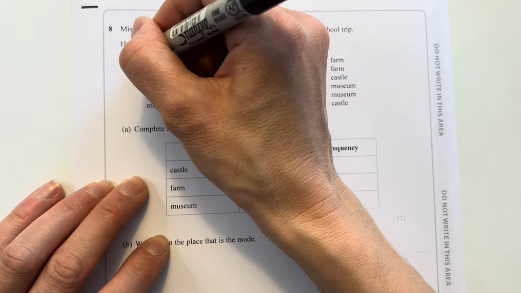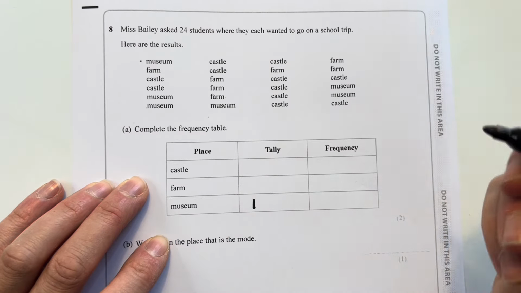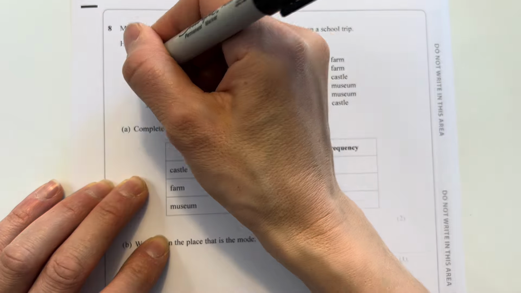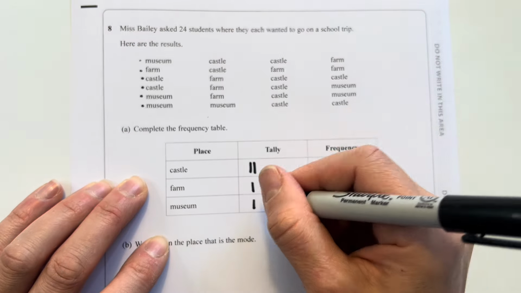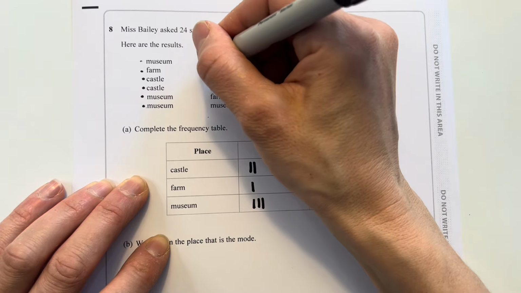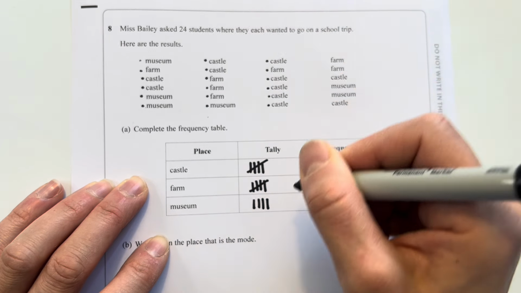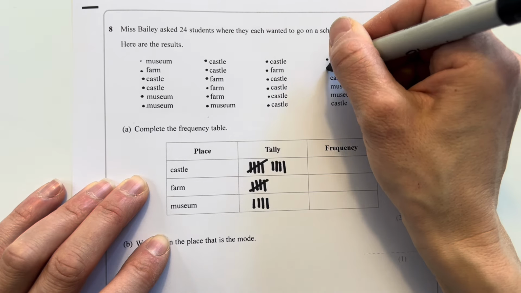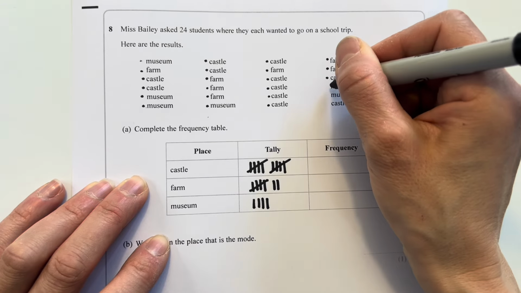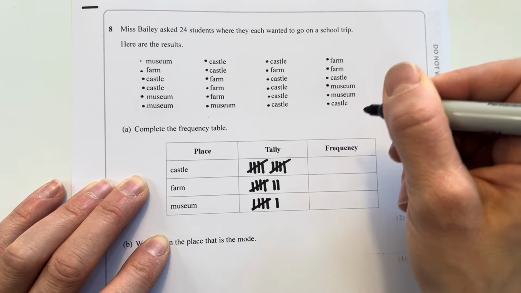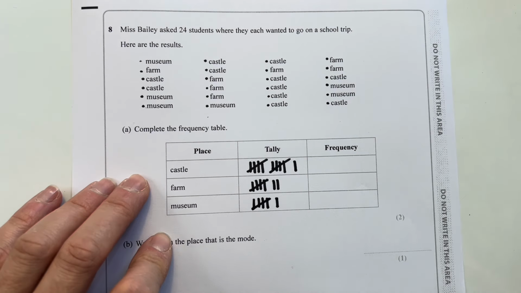So if we mark off each one as we create a tally, we can see for the castle we've got 5, 10 and one more, so we have a frequency of 11.